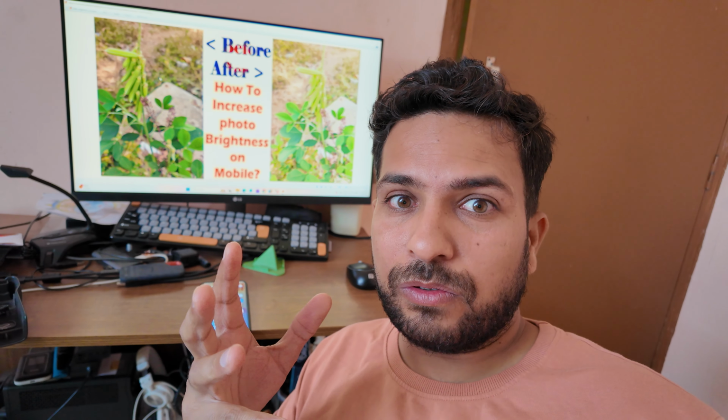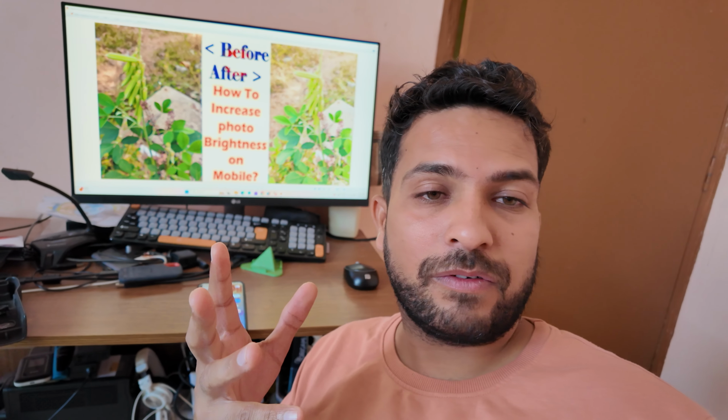So we want to post on social media or add a status, and we want there to be brightness on that photo. So how can you change it? As you can check out, this is the brighter photo and this is the darker photo. You can check out the difference. So today we're gonna let you know.